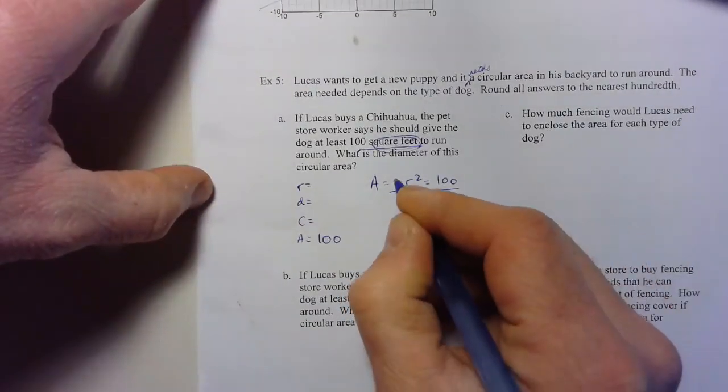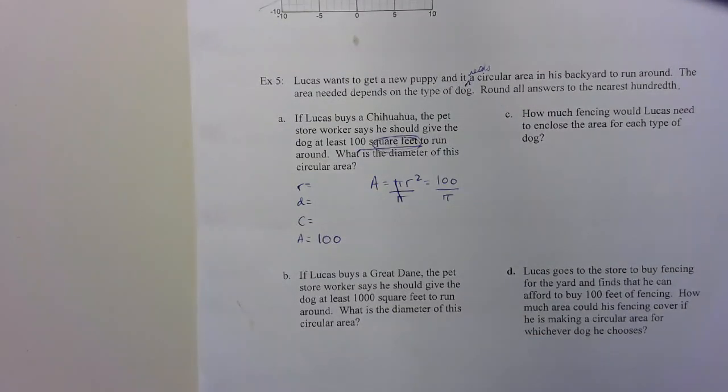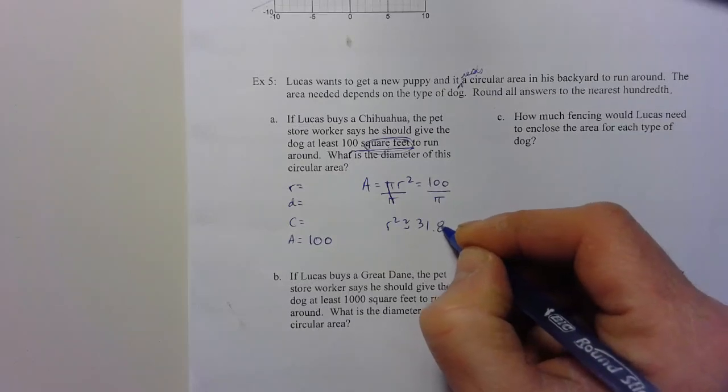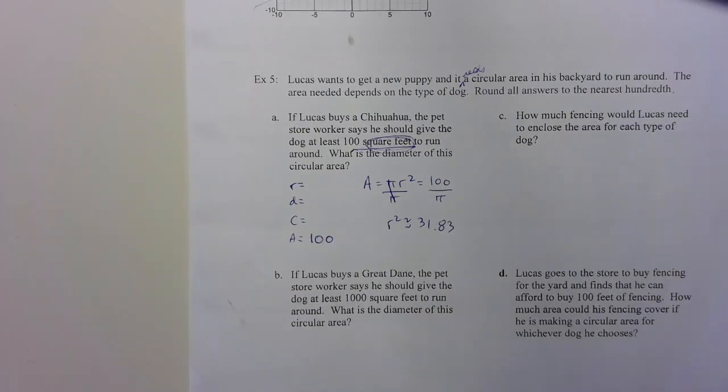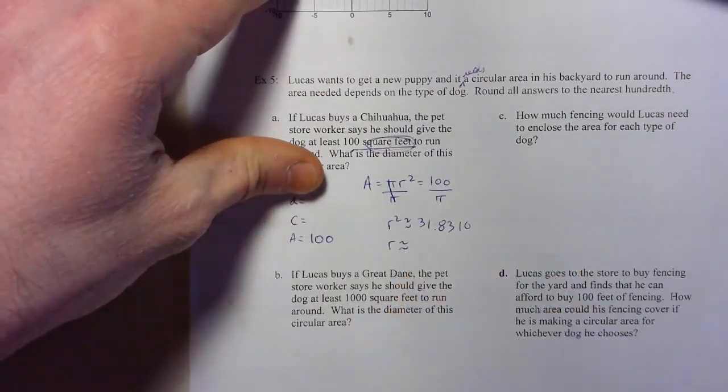Okay, so I'm going to divide by pi. I'm going to take my calculator out, right? So 100 divided by pi, I get 31 and change or so. Now, there's a whole bunch of decimals after. Now I'm going to take the square root of that number. Okay, now make sure as you plug that number in, try to use as many decimal places as possible so your radius is as accurate as possible.